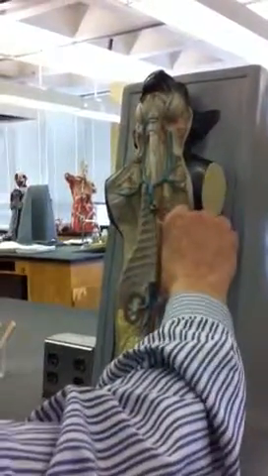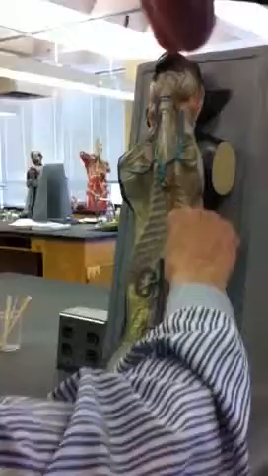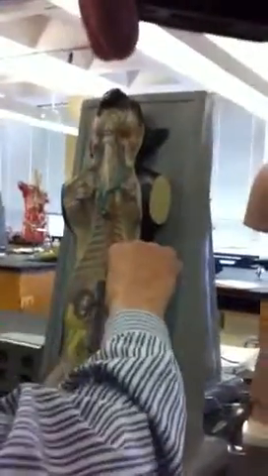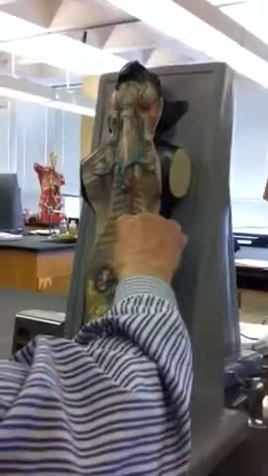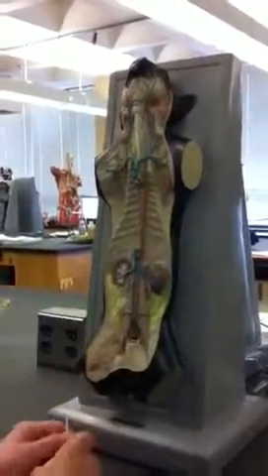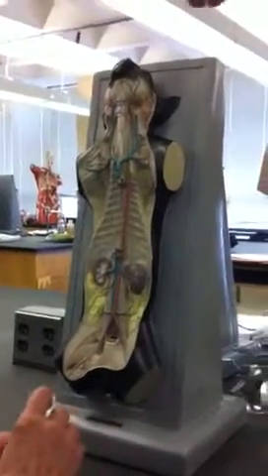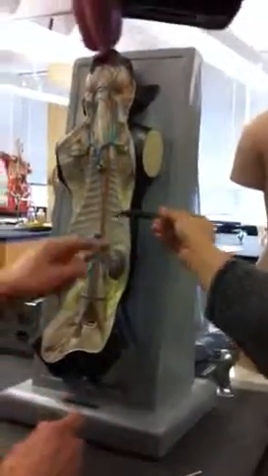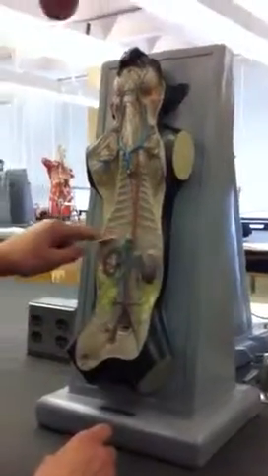So here is the thoracic aorta. Now here would be the diaphragm. There's no diaphragm here, but I'm giving you a general location, as it would be in us, after the thorax, separating the thoracic cavity from the abdominal cavity.